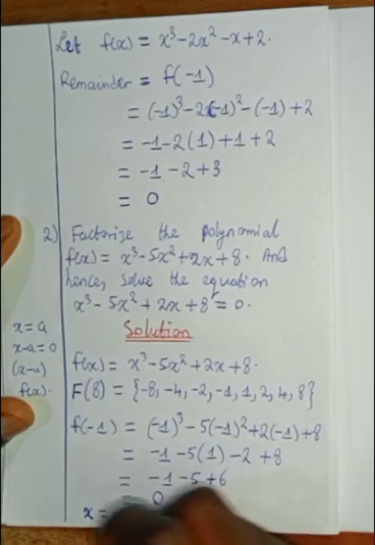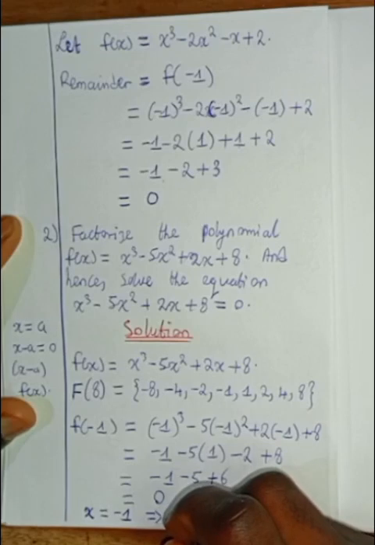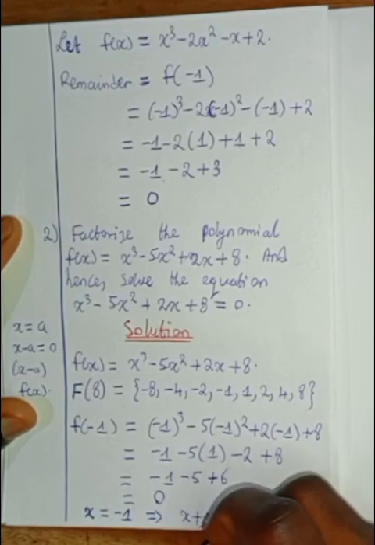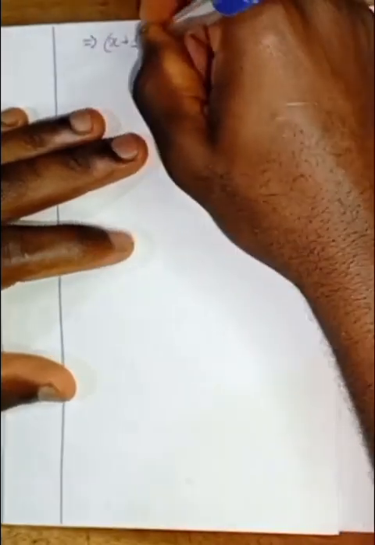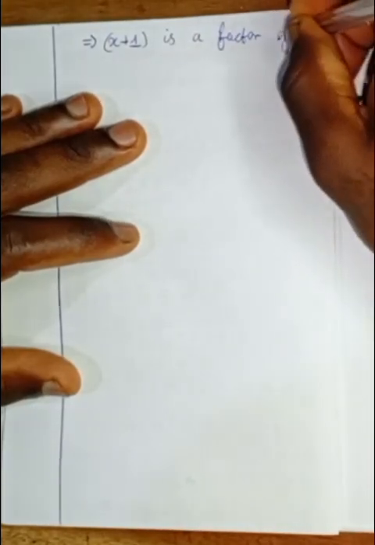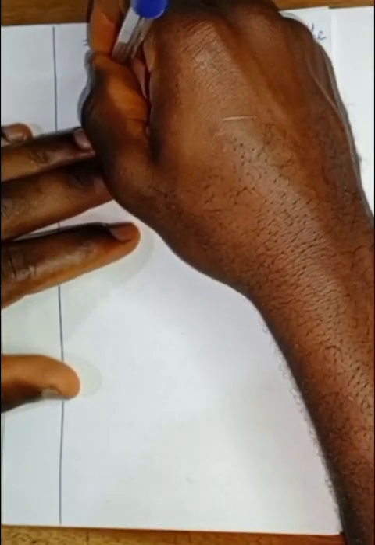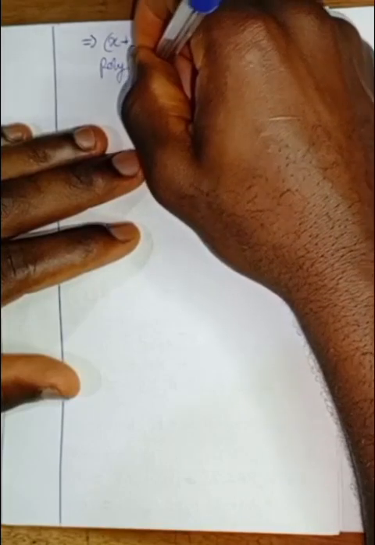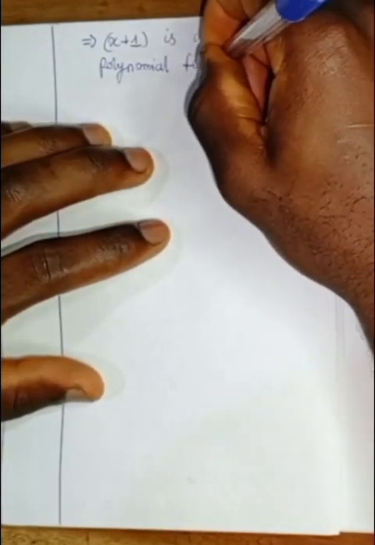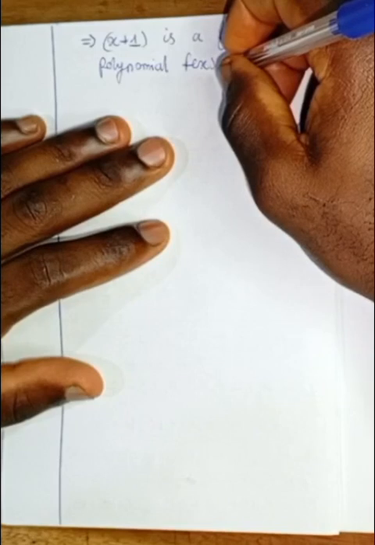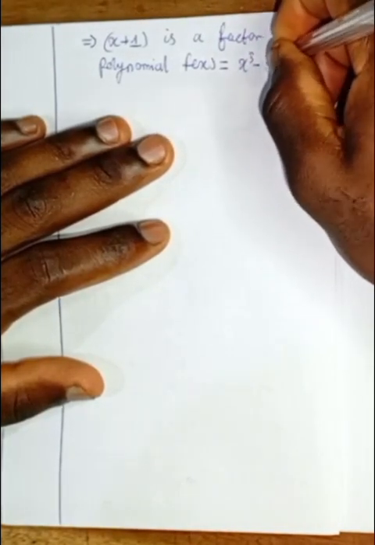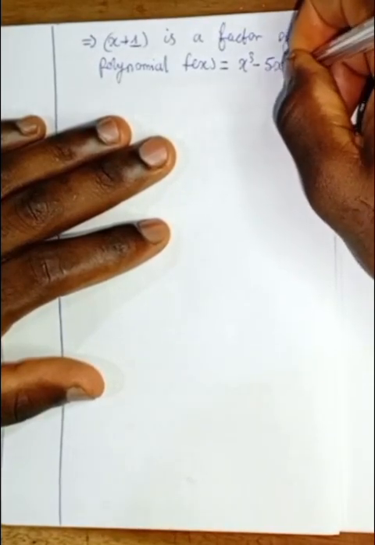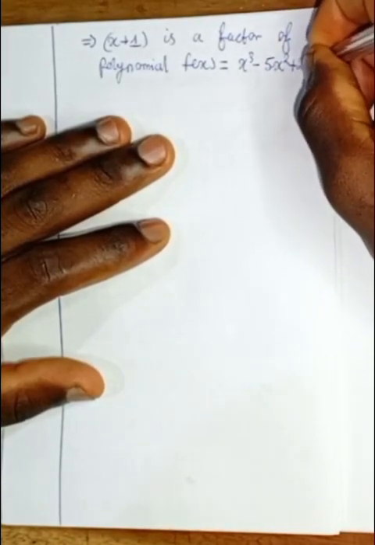Then, if we transfer -1 to the left hand side, x plus 1 is equal to 0. Then, x plus 1 is a factor of the polynomial f of x equal to x cubed minus 5x squared plus 2x plus 8.